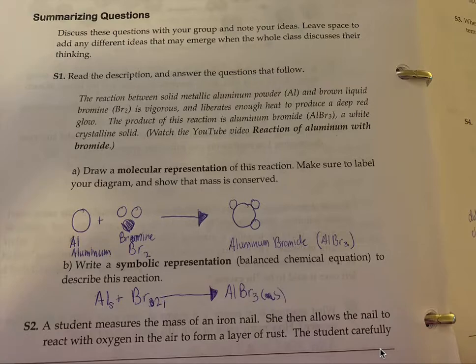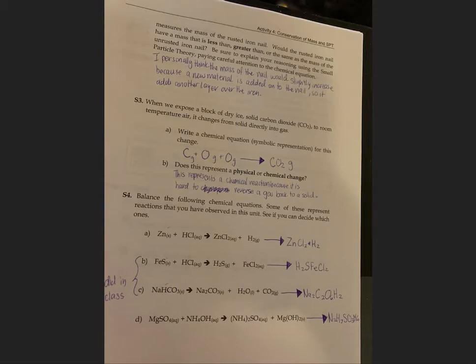The thing right there is S actually. Anyway, so for number 2, I personally think the mass of the nail would slightly increase because a new material is added to the nail, so it adds another layer over the iron, which would increase the mass, just like by 1. Personally, that's what I believe.